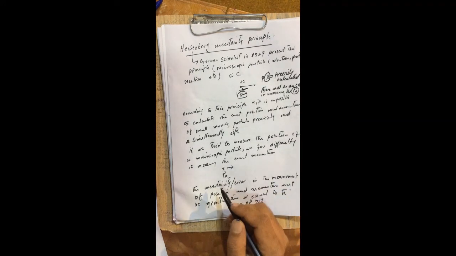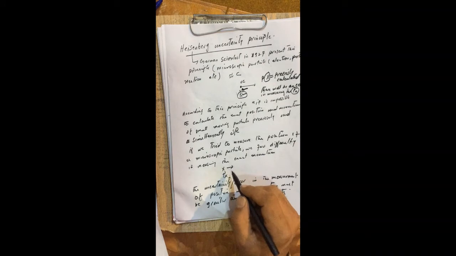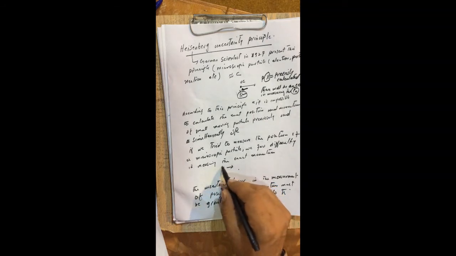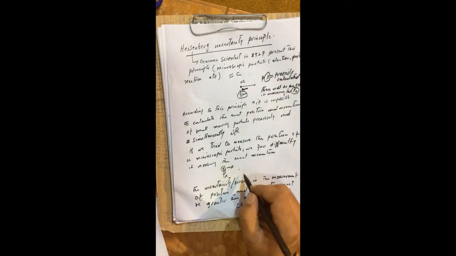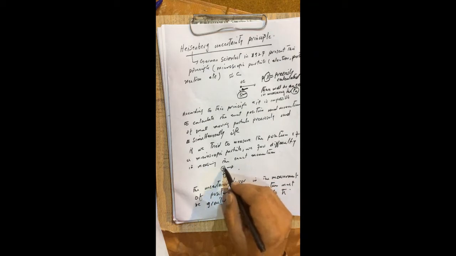In other words, we can also define this uncertainty principle like this: if we measure the position and momentum of a particle simultaneously, at the same time, then there will always be an error in measurement. There will be an error in the measurement of position, and similarly there will be error in the measurement of momentum.